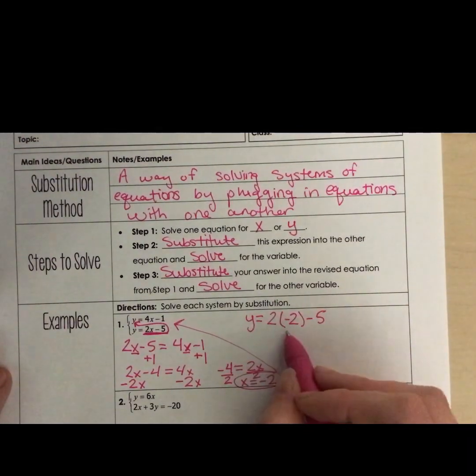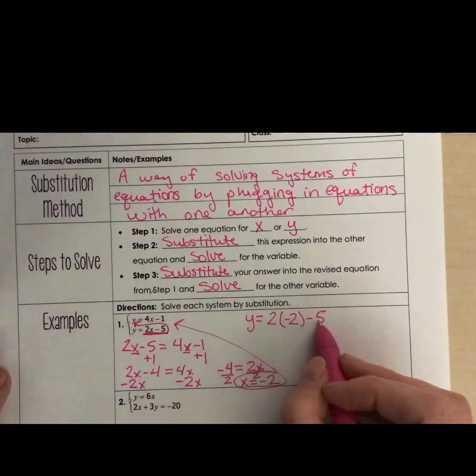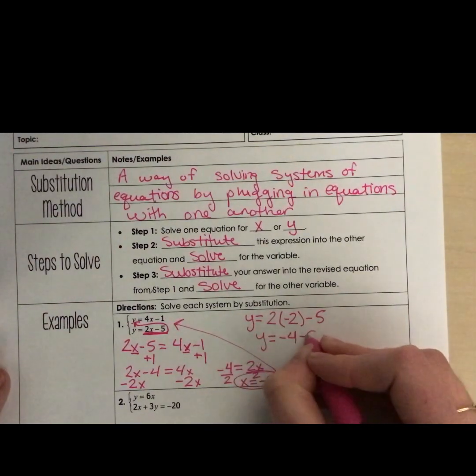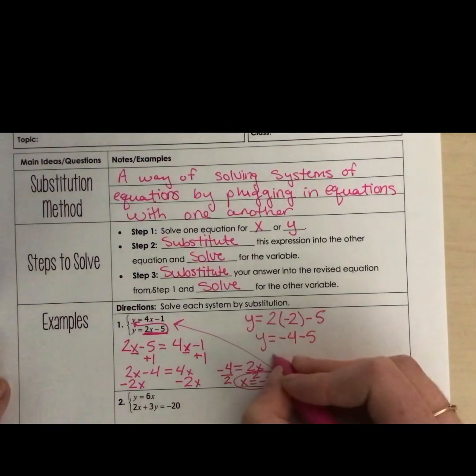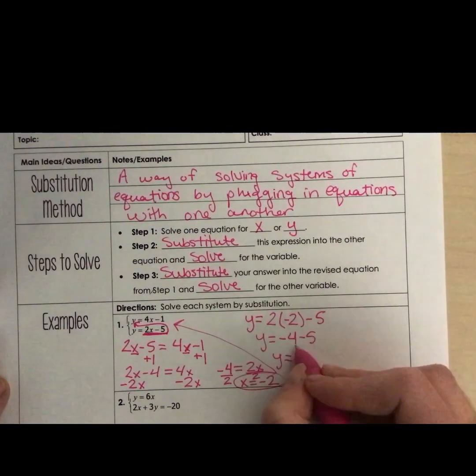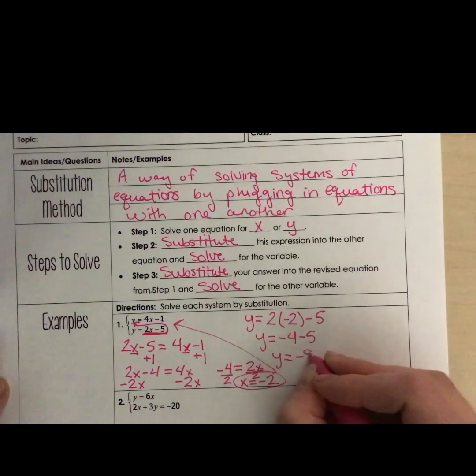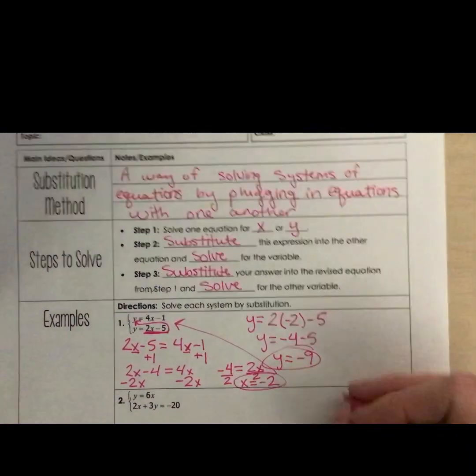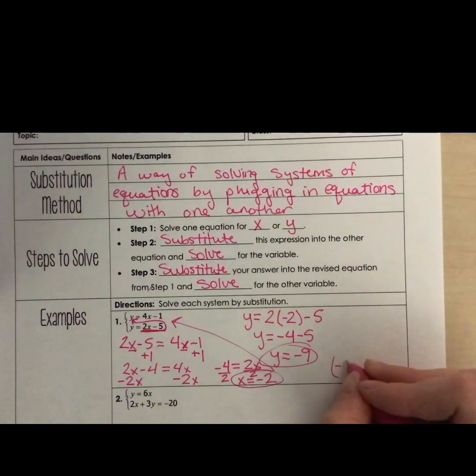Well, to solve for y, that means that I need to multiply and then subtract. So multiplying first would give me negative 4 minus 5. And then combining these two, negative 4 minus 5 would give me negative 9. So my solution for these two equations is the point negative 2, negative 9.